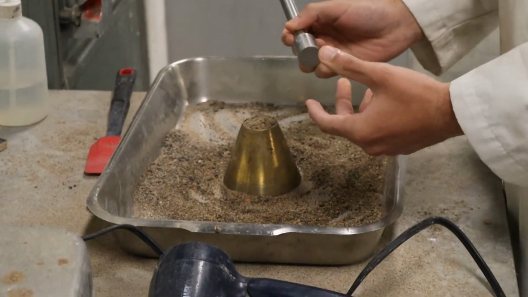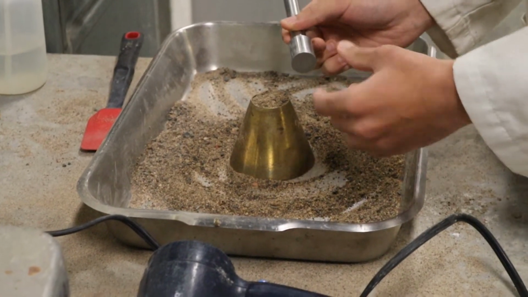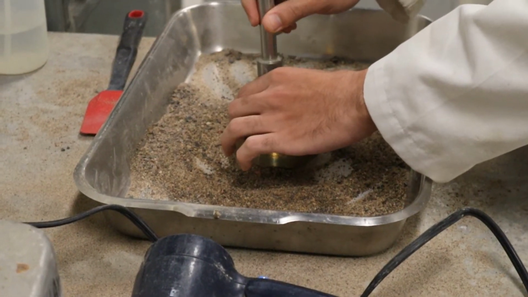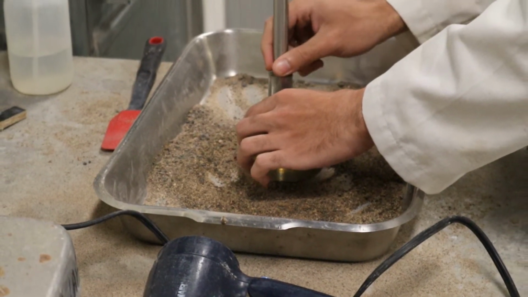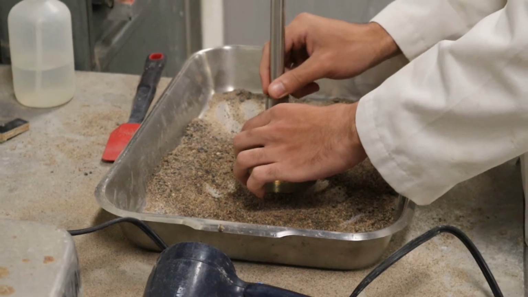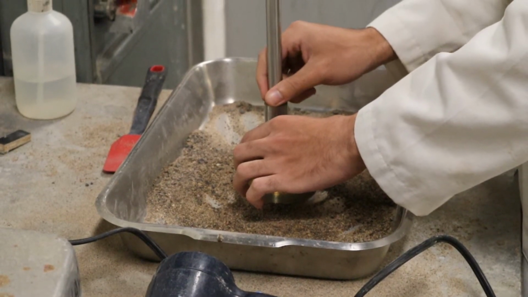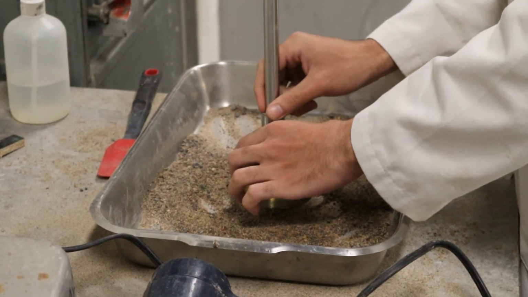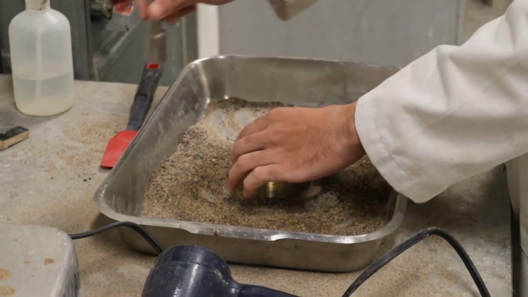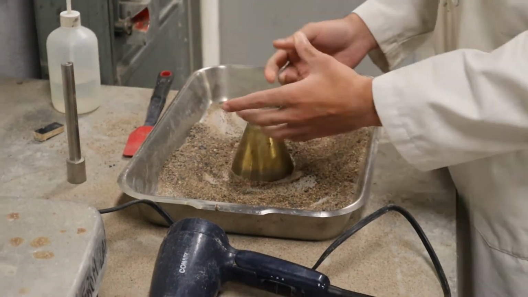So now I'm going to lightly tap the surface 25 times. And now we're going to release the mold.